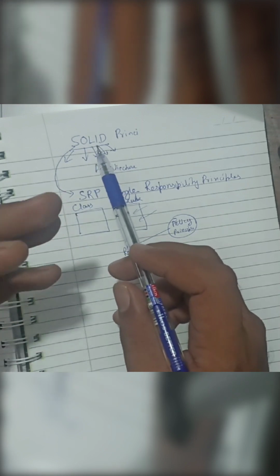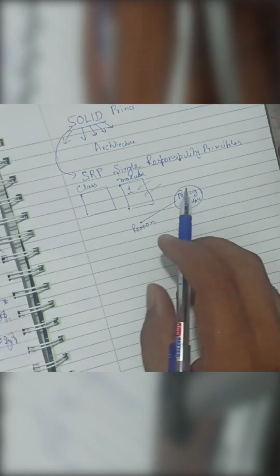So I'm not saying that you should use this principle. Just understand how to use it and what it is. You should understand why this principle came into the picture in the first place, right? What will happen if we do not follow this principle? Okay, so now let's get back to the SRP, single responsibility principle.